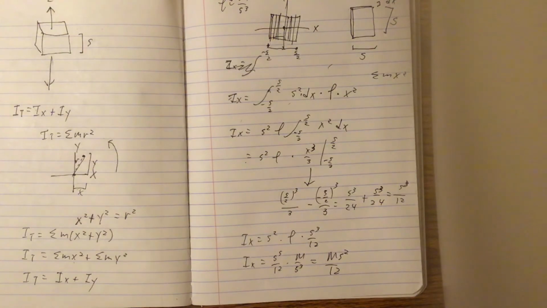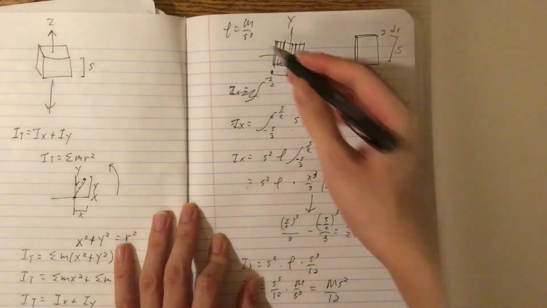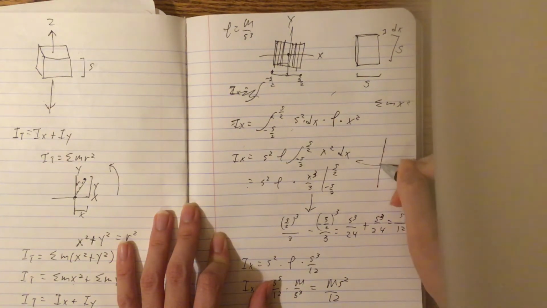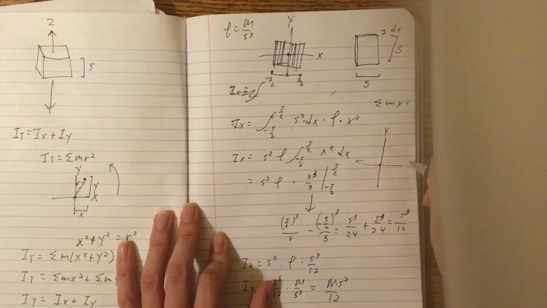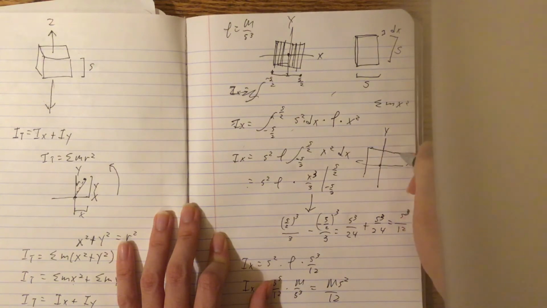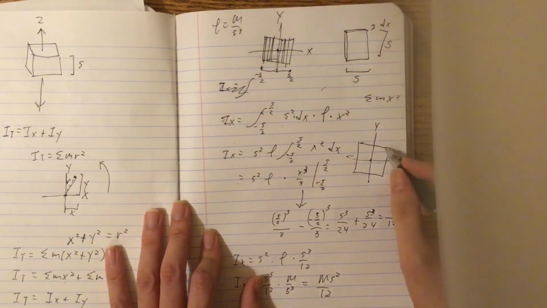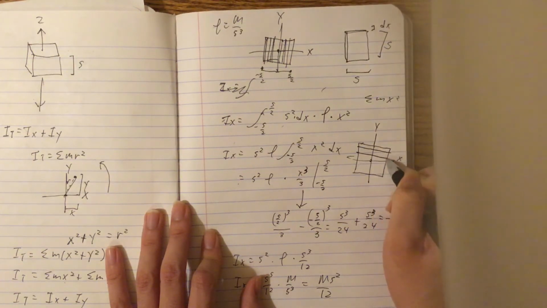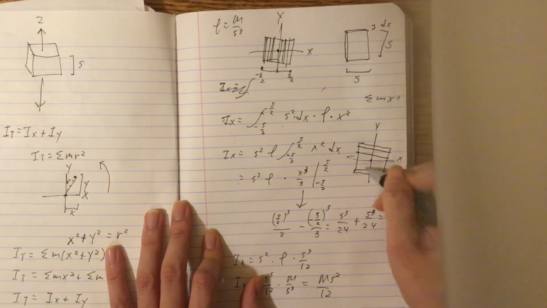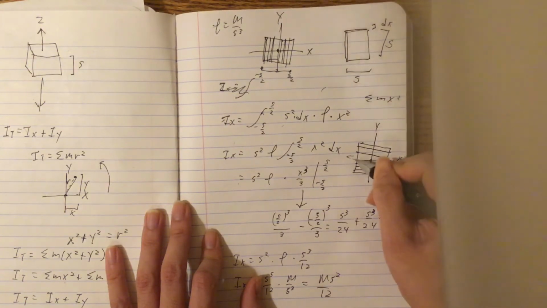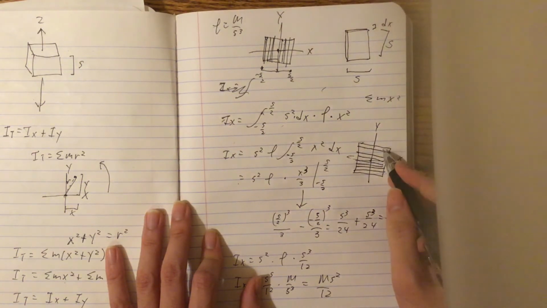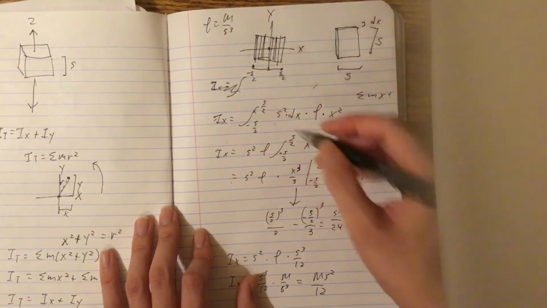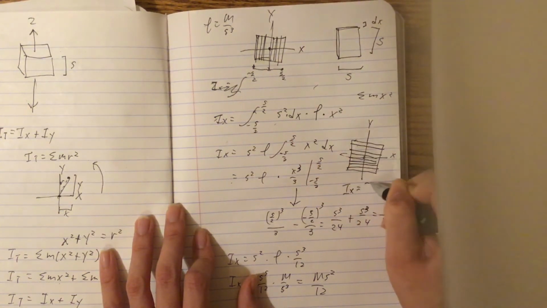So that's Ix. Now we need to find Iy. You'll find that it's remarkably similar to finding Ix. If this is y and this is x, then in the case of Iy, we split it up into multiple rectangles like this, and that would be Iy. Intuitively, you know that Ix would equal Iy.